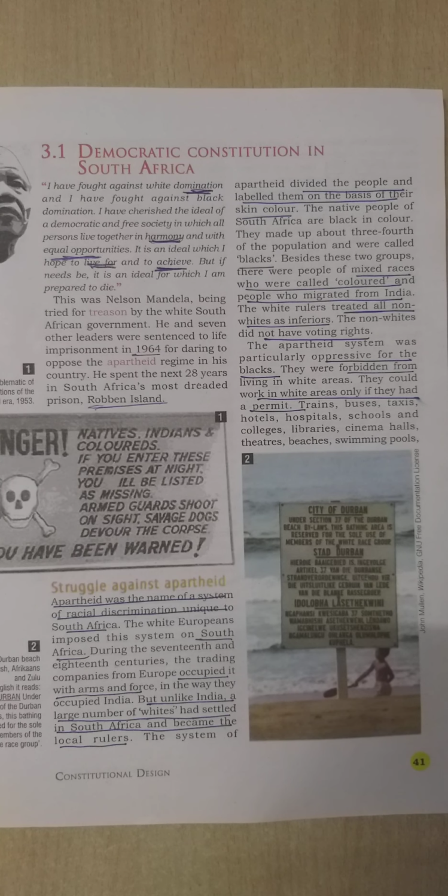So he's saying that these are the values he lives for, and that one day we will achieve them. He talks about no community dominating, whether white or black, about harmony and equal opportunity, and he says this is what I live for and want to achieve, and I am even prepared to die for these values, because they are my ultimate goal.